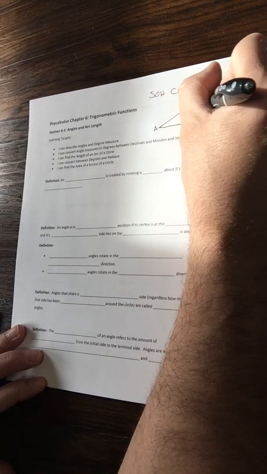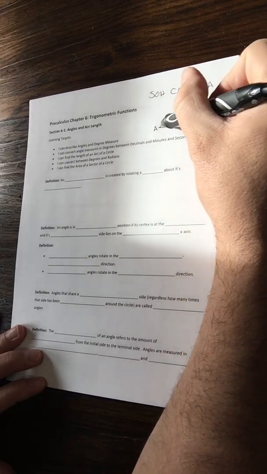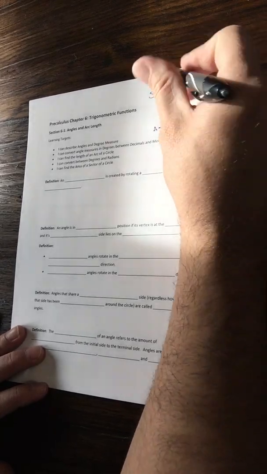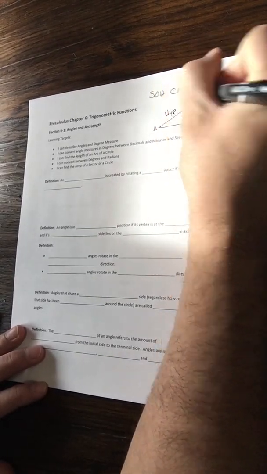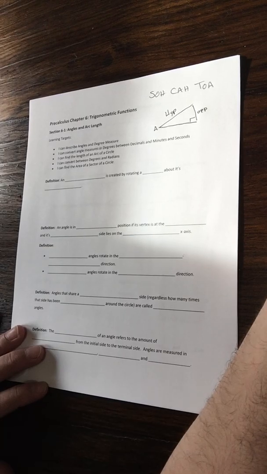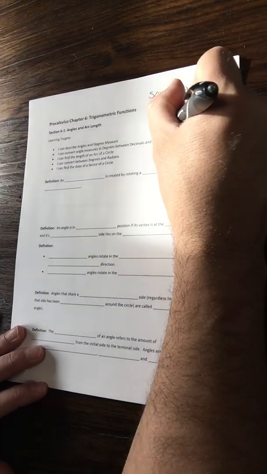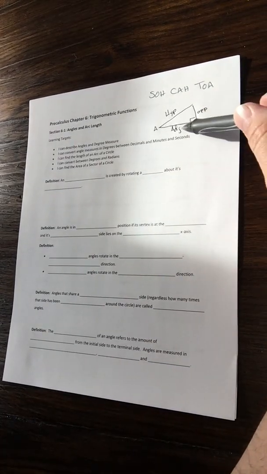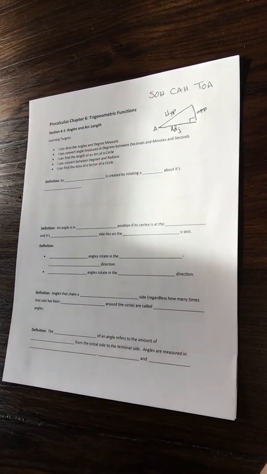Well, there are three sides. There's an opposite side from that angle. There's an adjacent and a hypotenuse. And the hypotenuse, of course, is always across from the 90-degree angle, and therefore it's the largest side. And then the adjacent just ends up being the other side, right? There's an opposite and there's an adjacent that's not the hypotenuse. Hopefully you guys remember that.